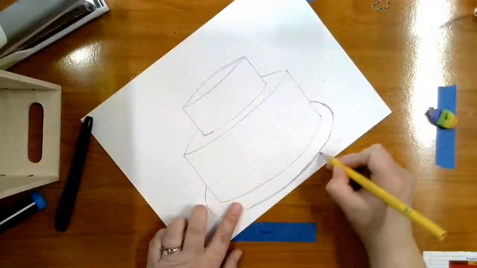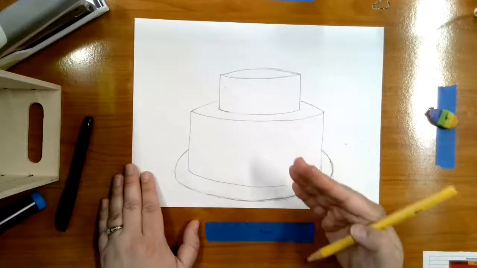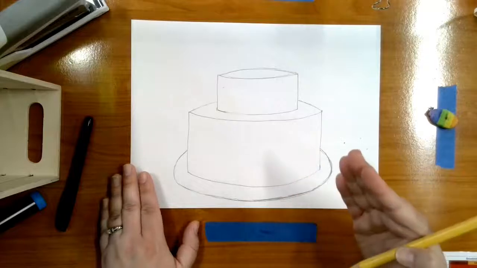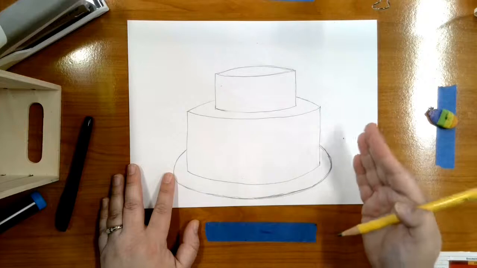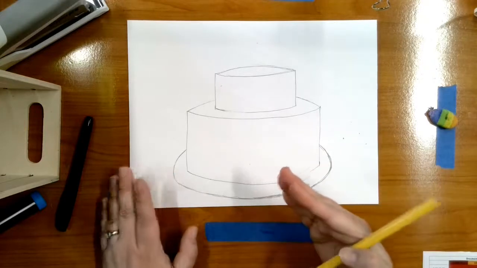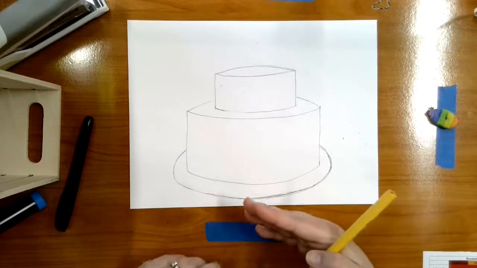Okay, so this is just the basic shape. I'm going to show you in the Seesaw activities lots of different examples of cakes to give you some ideas how you want to decorate it.